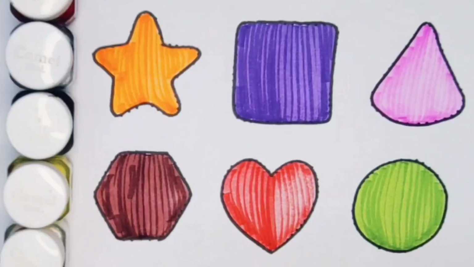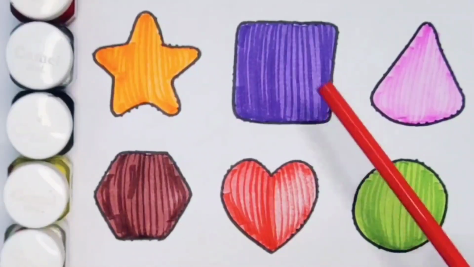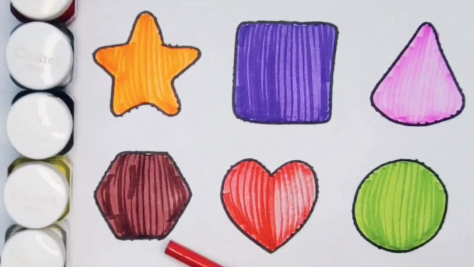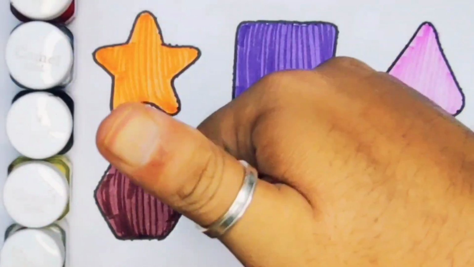what we learn? We learn orange color, star, purple color, square, pink color, triangle, chocolate color, hexagon, red color, heart, green color, circle.